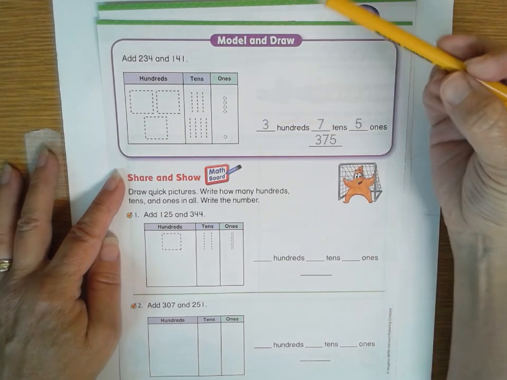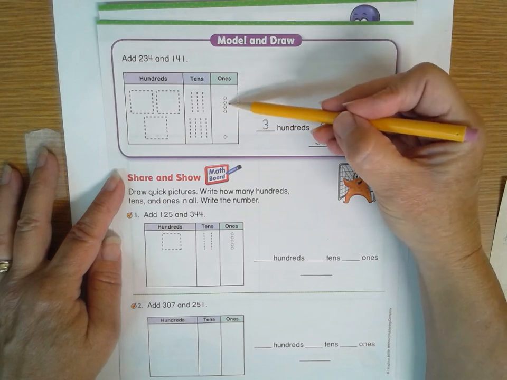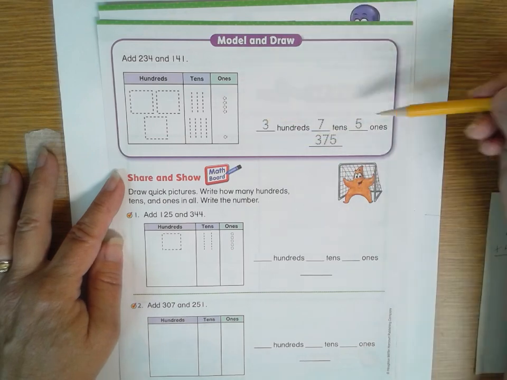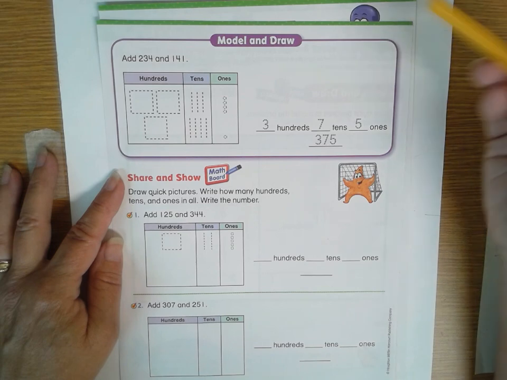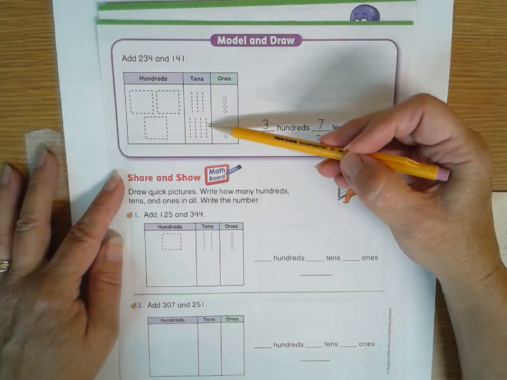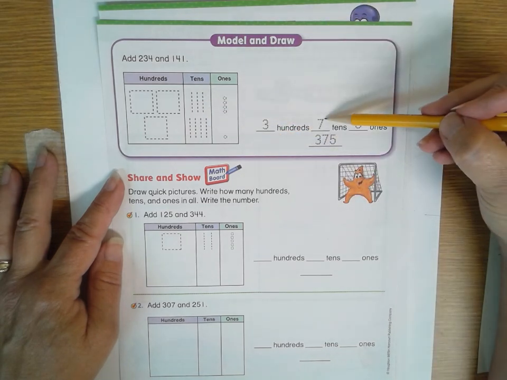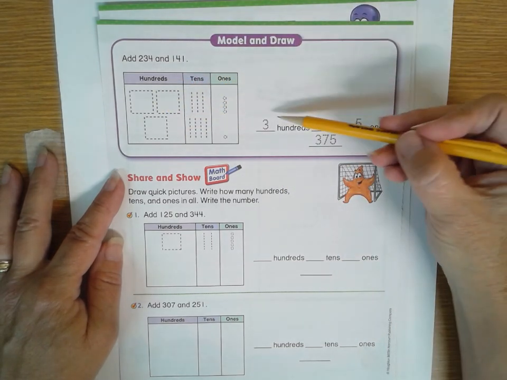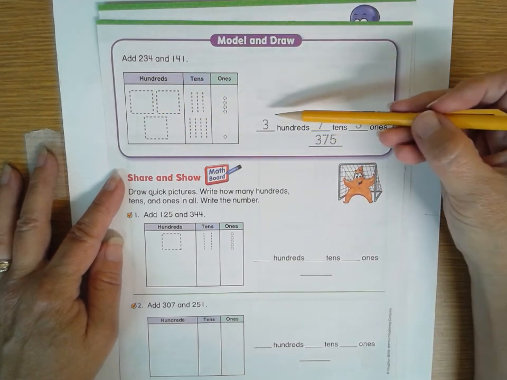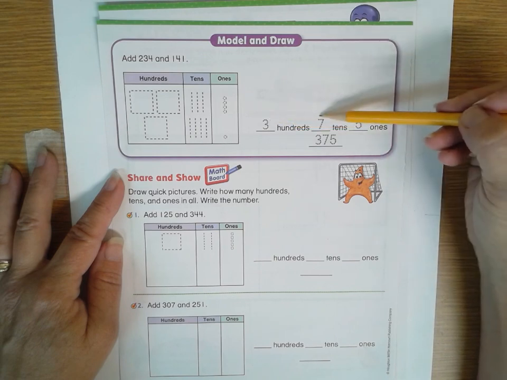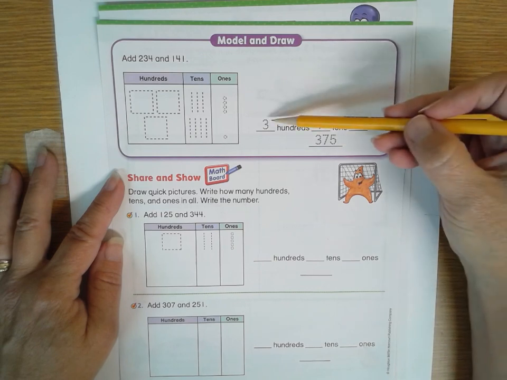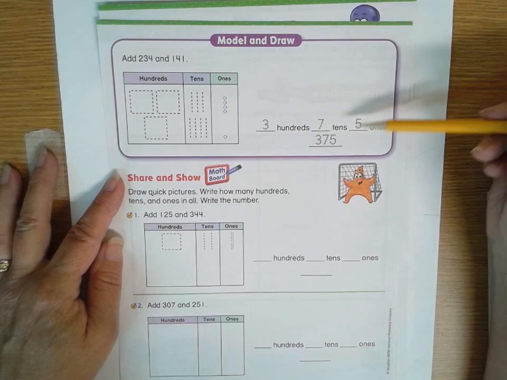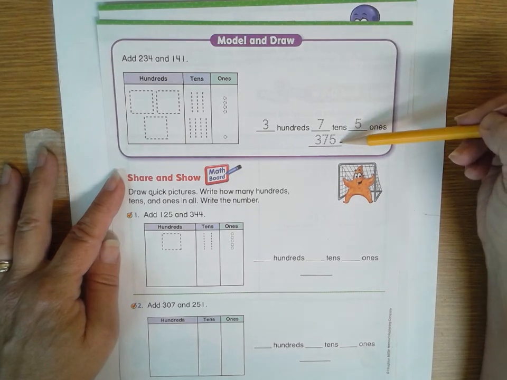So if I go to my ones, I have 4 and 1 more makes 5. In my tens, I have 3 and 4 more, that makes 7. And I had 200 and 100, so that makes 300. And you can see the number right there, 375. So we broke it apart there, and then we just wrote the standard form of the number.